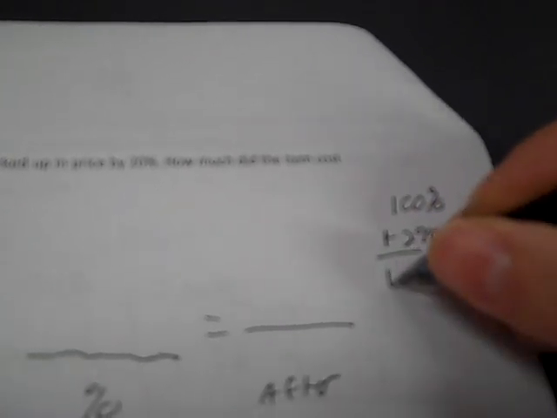So I do my percent first. Now the item's marked up, so I take 100% and add 20%. That's 120%. Now you need to move the decimal twice to the left, and it's 1.20. Okay, now read the question. How much did the item cost previously? Previously means the original. It means we don't have the original.